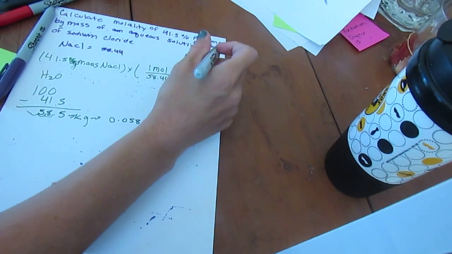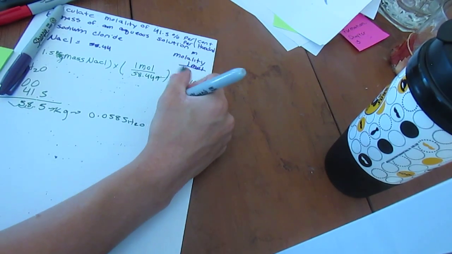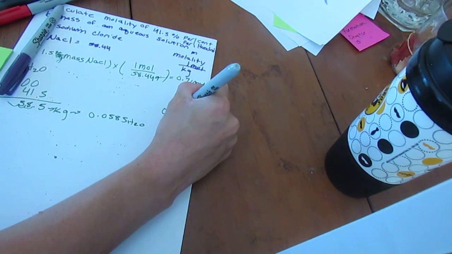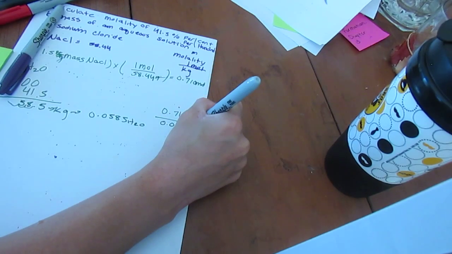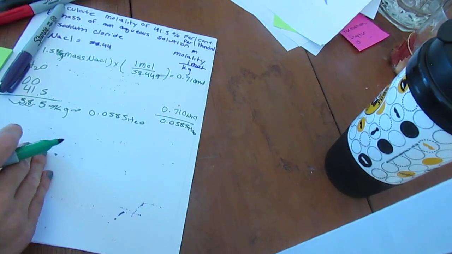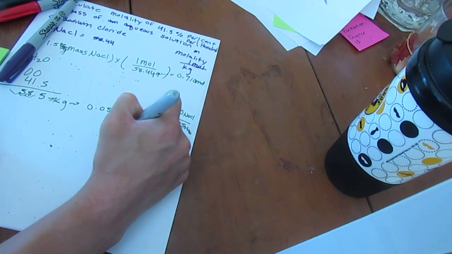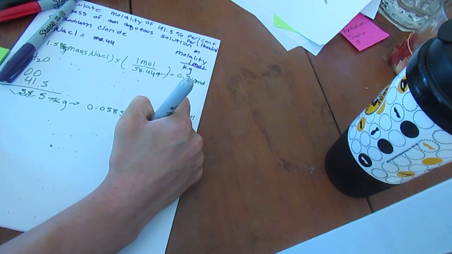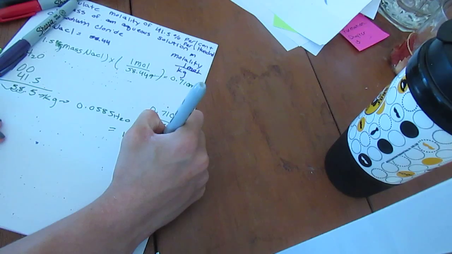Now let's bring this up because we need the molality. We need the moles over the kilograms. So from here, 0.710 over 0.0585 of H2O and NaCl. And from there, we get our answer, which is equal to 12.136. And that's our molality.